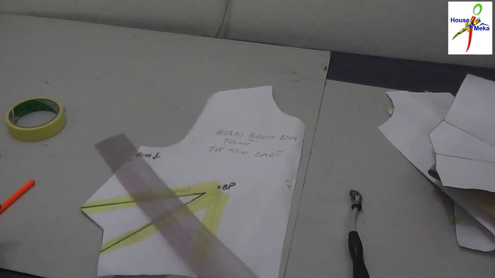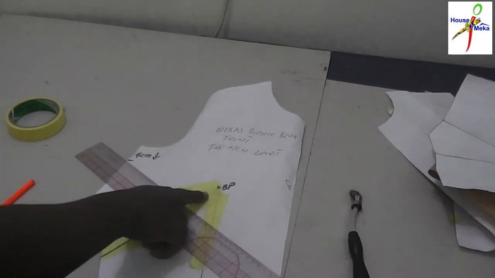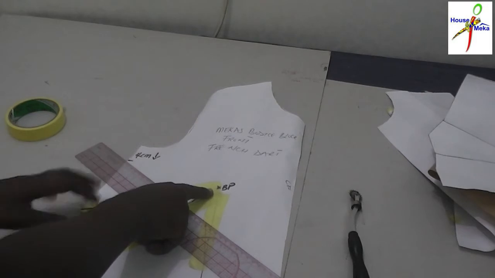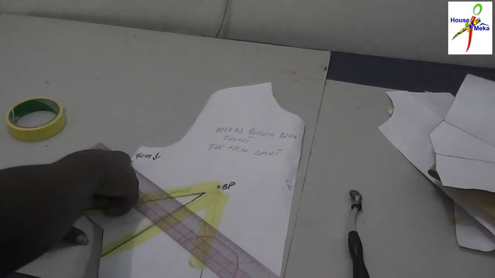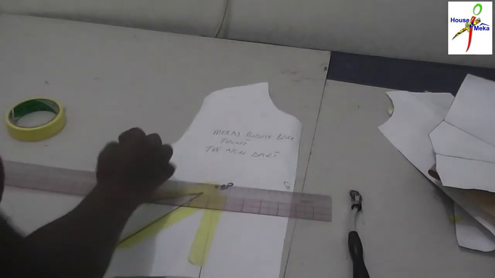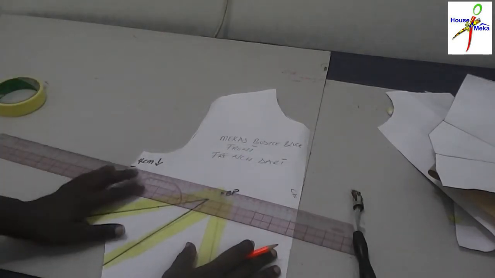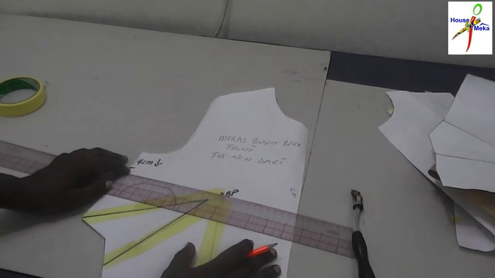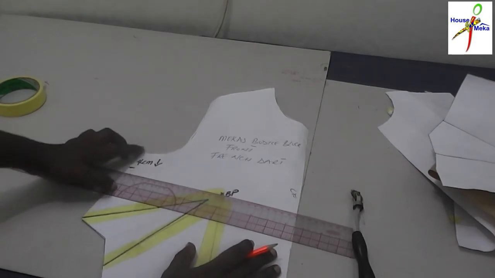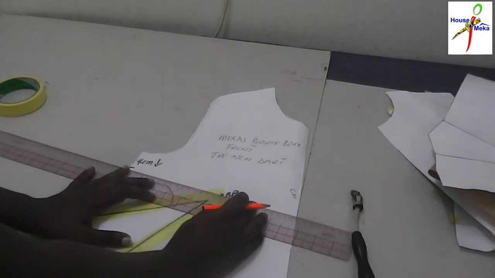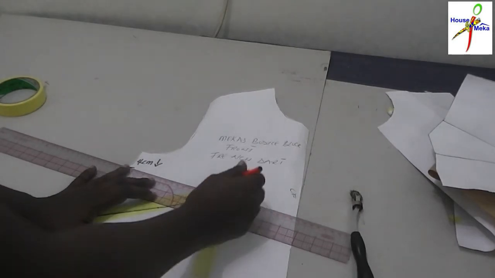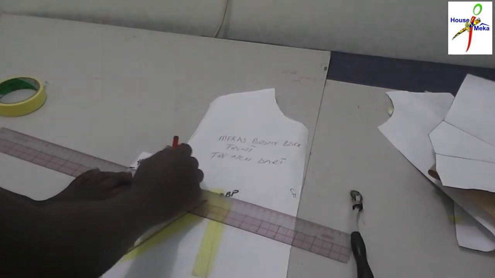if we want to transfer, for example, from the French dart to the straight dart, what you do is draw a line from 4 cm below the armhole to the bust point. Always remember that it is to the bust point.